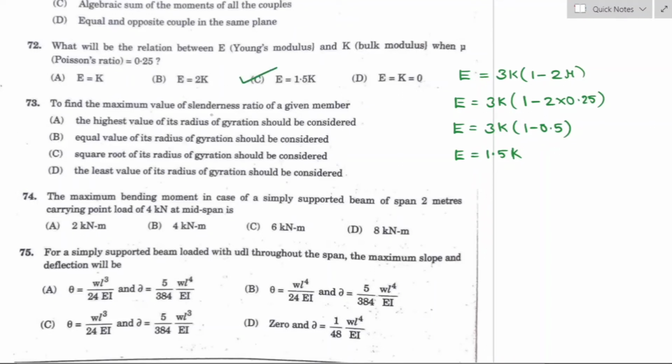Question number 73. To find the maximum value of the slenderness ratio of a given member, we know that the maximum slenderness ratio of a column is given by the ratio of effective length of the column divided by its minimum radius of gyration, where minimum radius of gyration is the square root of the ratio of moment of inertia divided by its area of cross section.